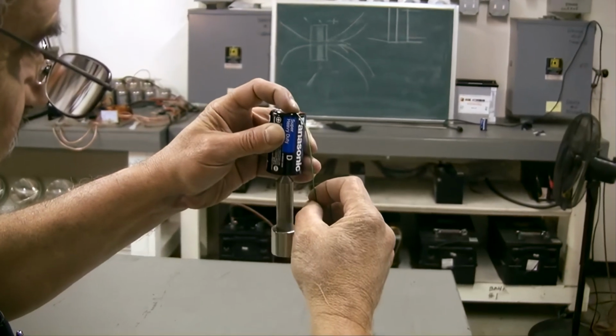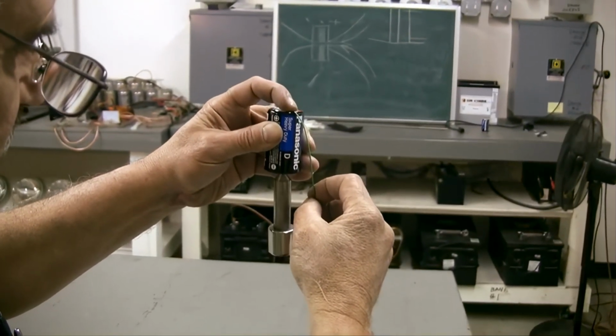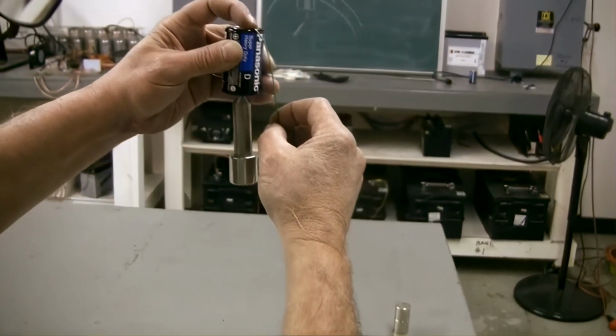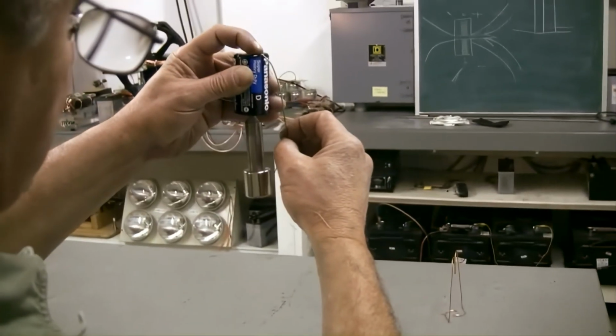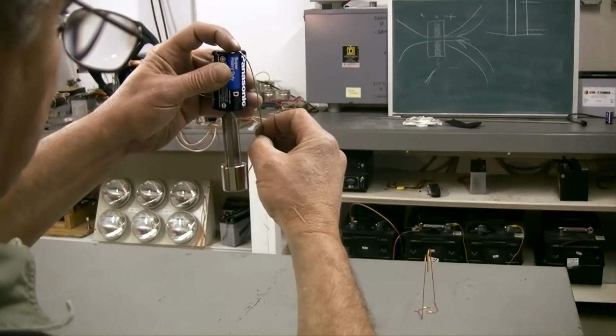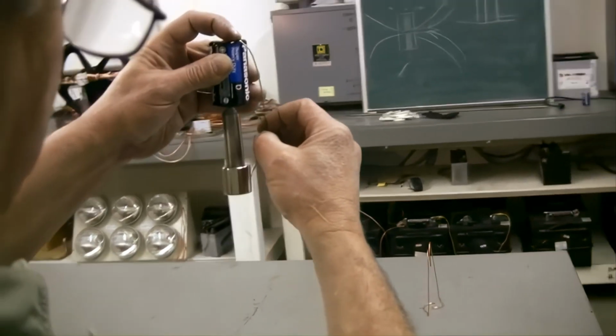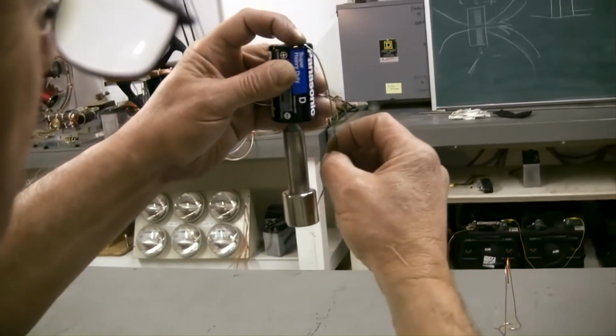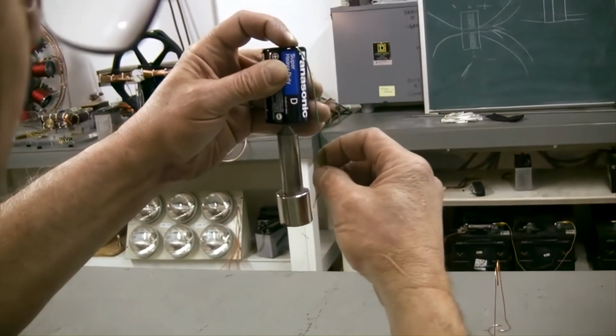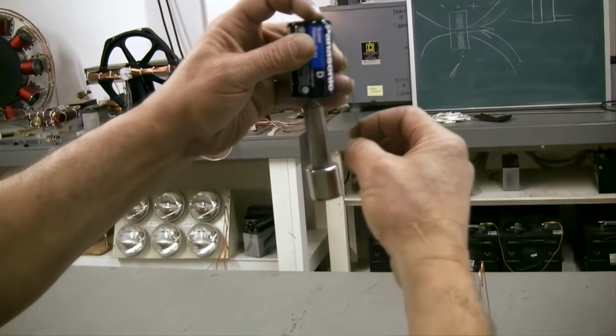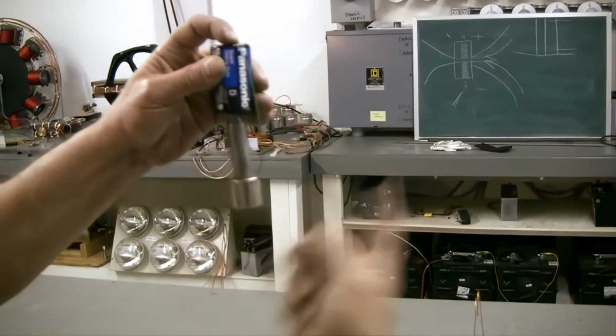See? So it wants to spin down here at the zero too. If I had a little bit longer wire, it'd be a little bit easier. You get the general idea, that there's something going on in the magnet.